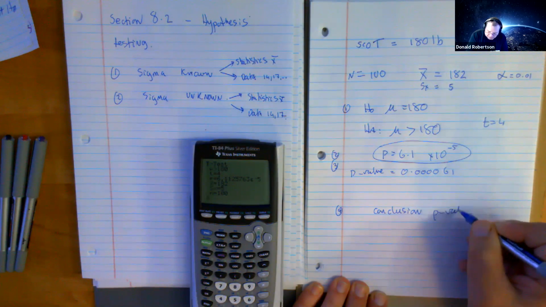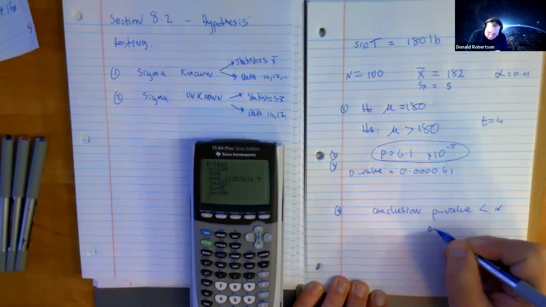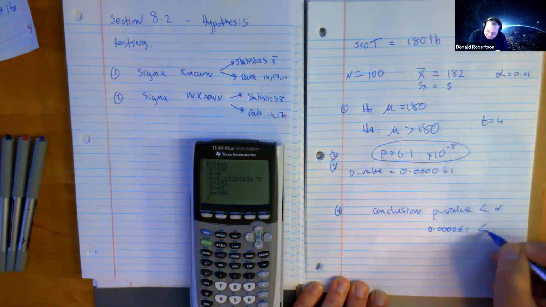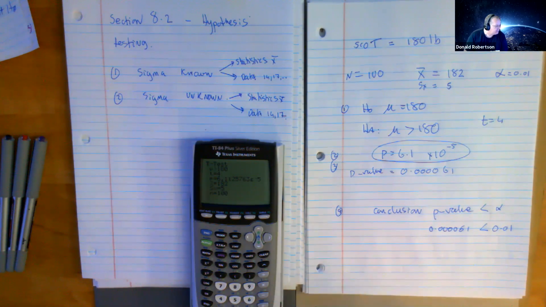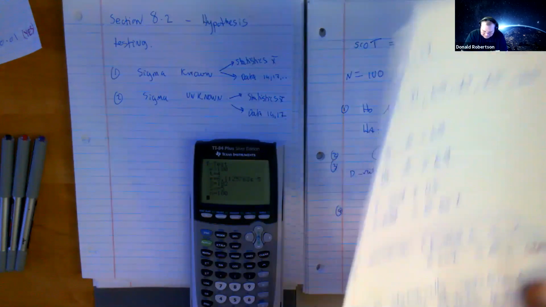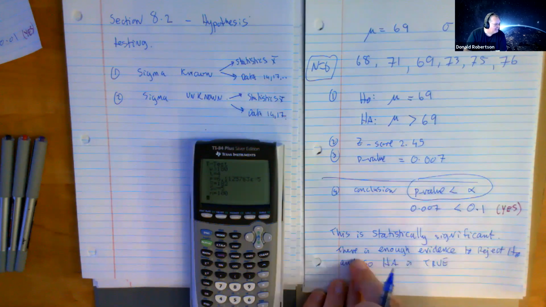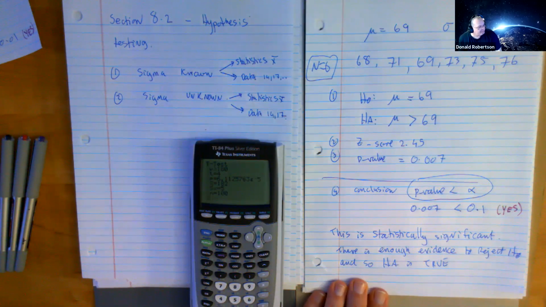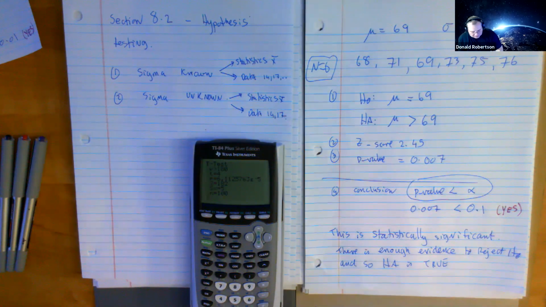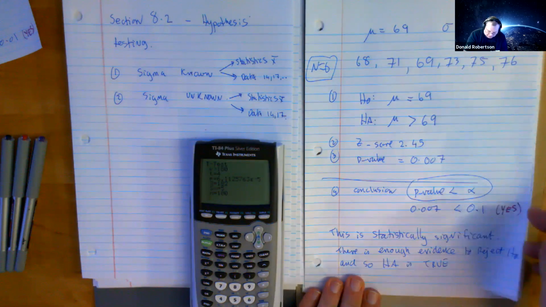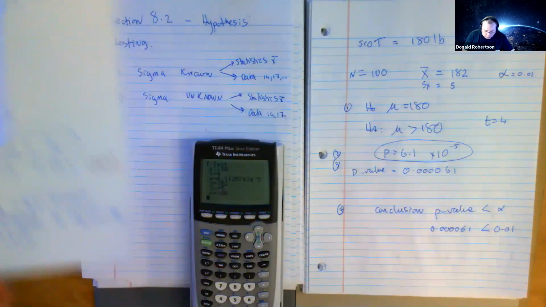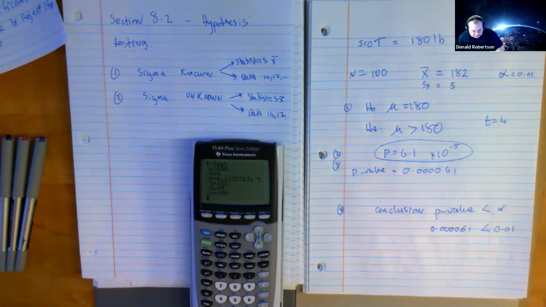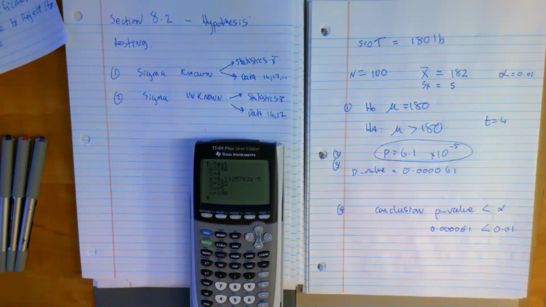Is our p-value less than alpha? Is 0.000061 less than 0.01? And the answer is yes. I'm not going to do this anymore because I'm getting tired of writing it, but it's basically the same sentence if it's a yes, right? This is statistically significant. There is enough evidence to reject H0 and so HA is true. What we would be able to say here is there's enough evidence to prove that Scottish people of today are heavier than they were in the past.